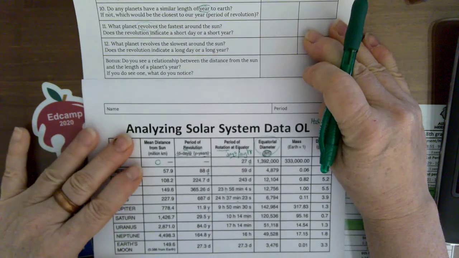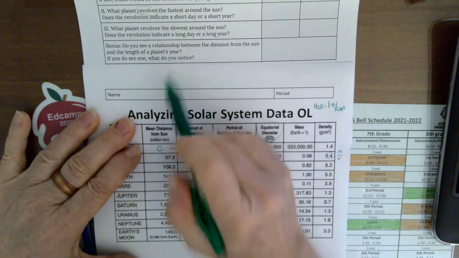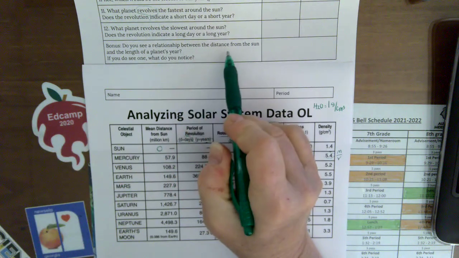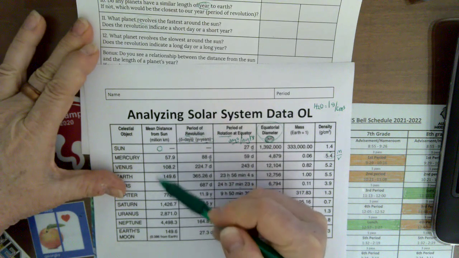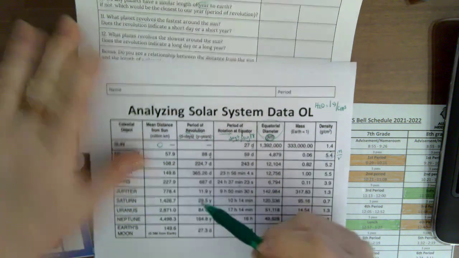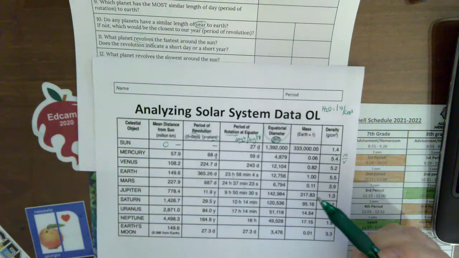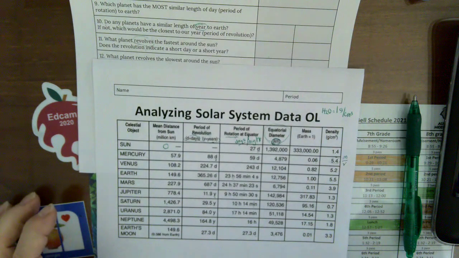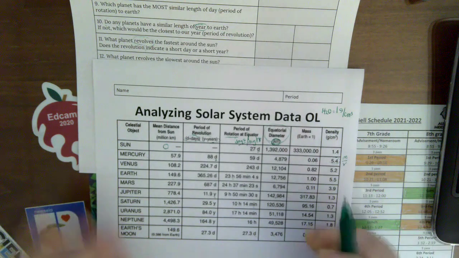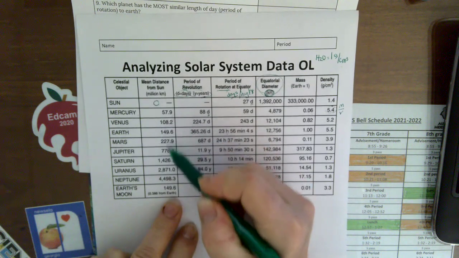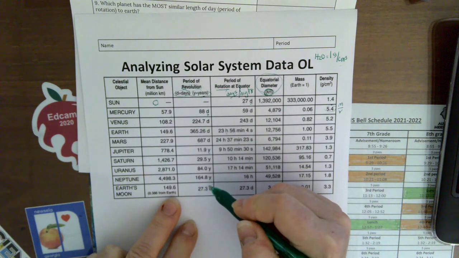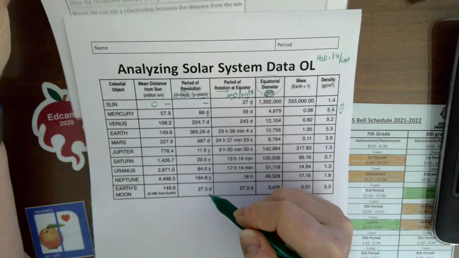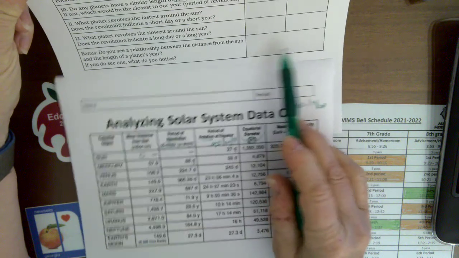And finally, your bonus. Do you see a relationship between the distance from the sun, here's our mean distance from the sun, and the length of the planet's year? So is there a relationship between how far it is from the sun and how long the year is? Think about that, pause the video, and then you can complete your answer right here. Do you see the relationship?